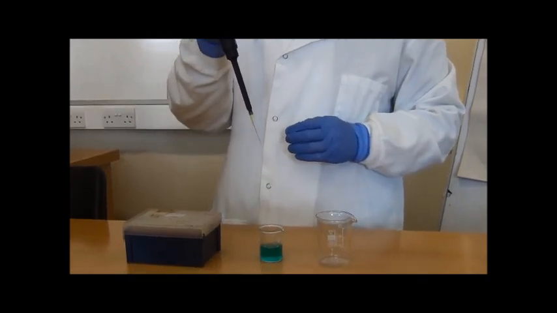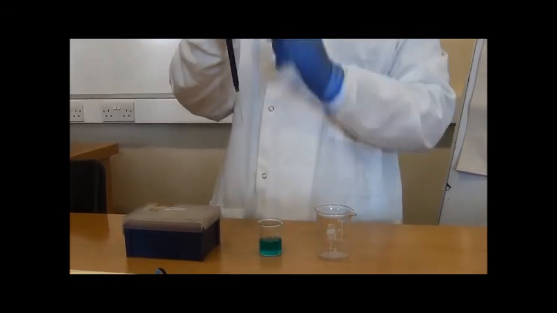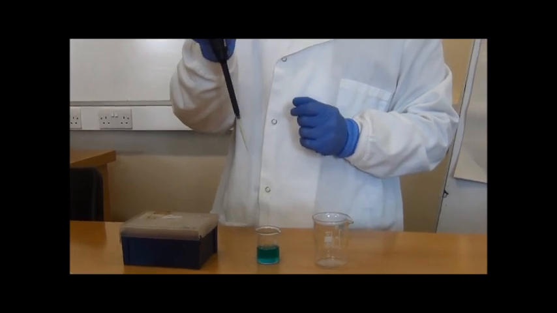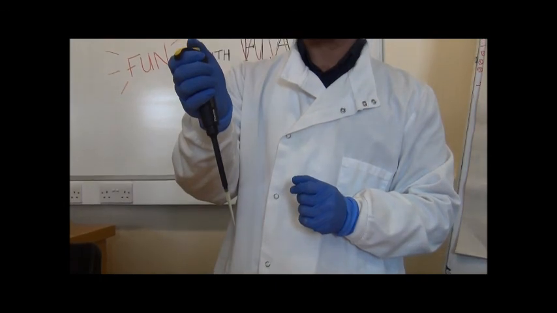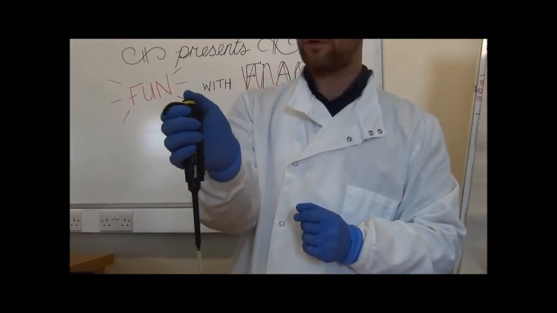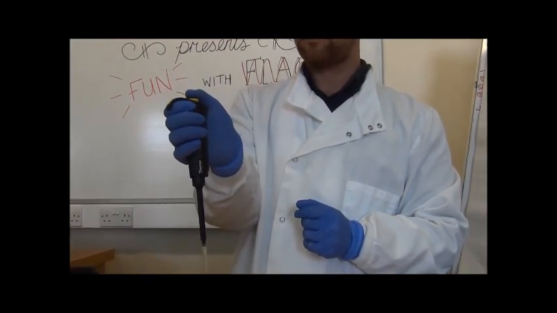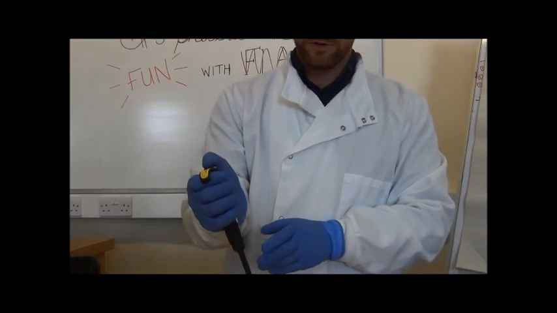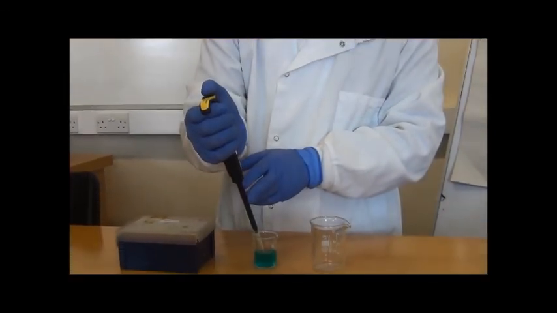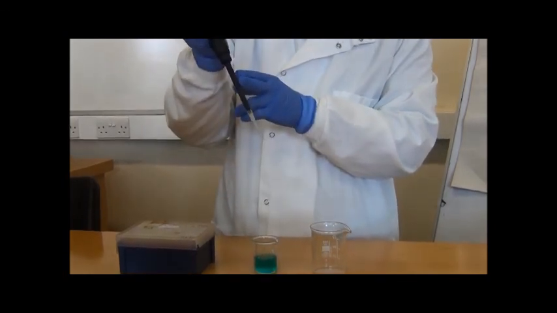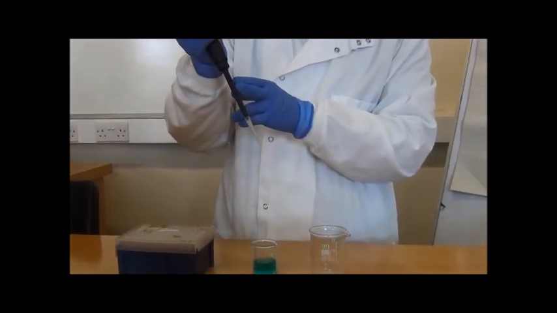Now, as mentioned earlier, there are 2 stopping points on the plunger. To bring the liquid up into the pipette tip, we press down to the first stopping point like so. Slowly put the pipette tip in, slowly bring it back up, and you can see the volume in the pipette tip there.